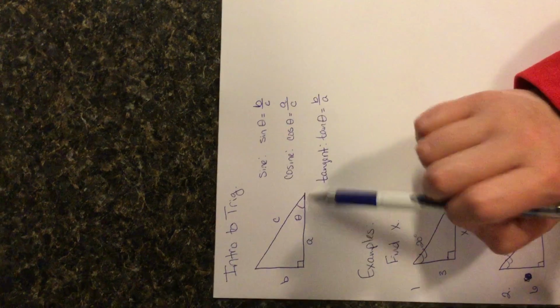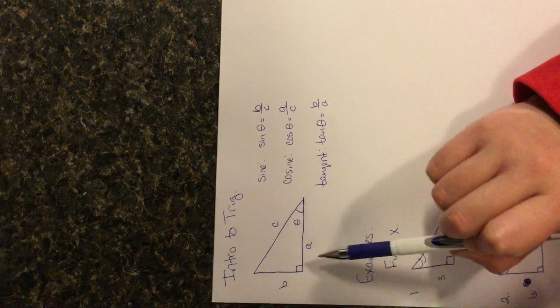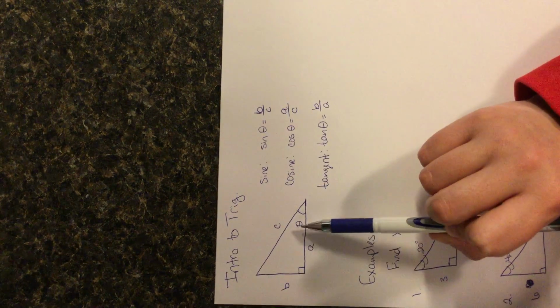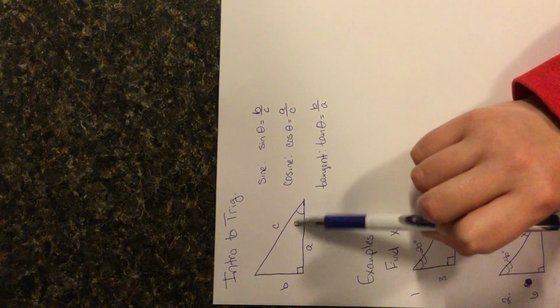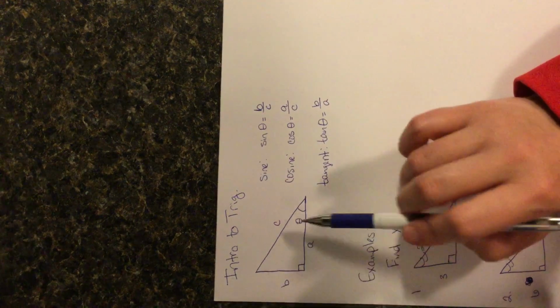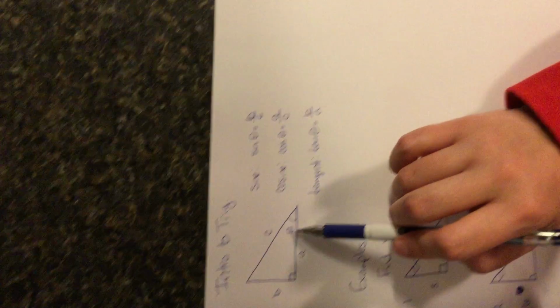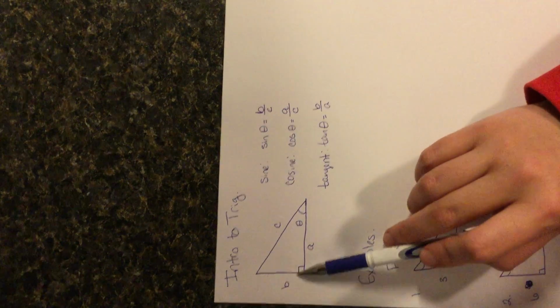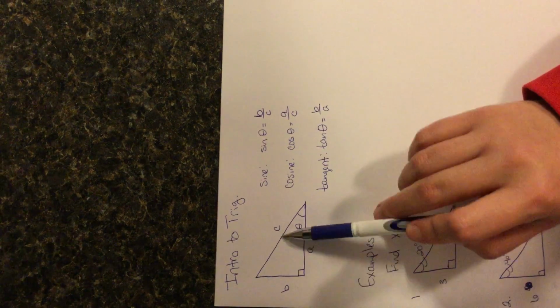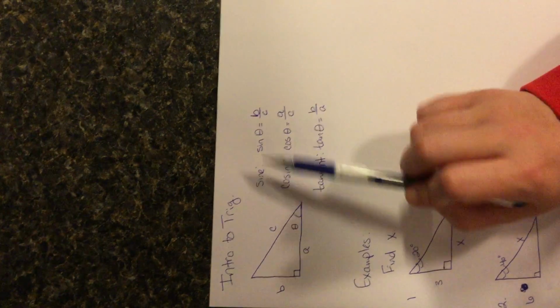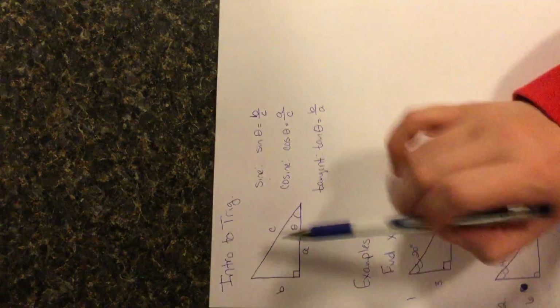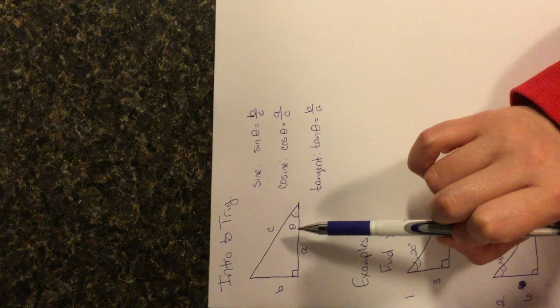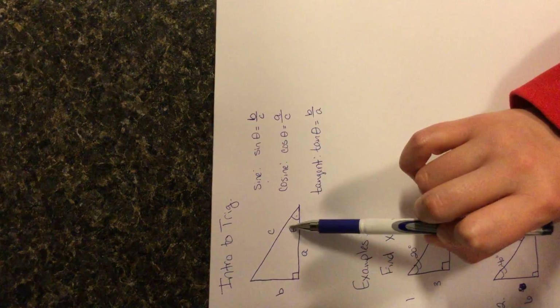So here's your right triangle. You've got A, B, and C as the sides. C is the hypotenuse here. This angle here is theta. You've got your right angle, and your hypotenuse is always opposite the right angle. For sine, the sine of theta is always your opposite side. Here's our theta.